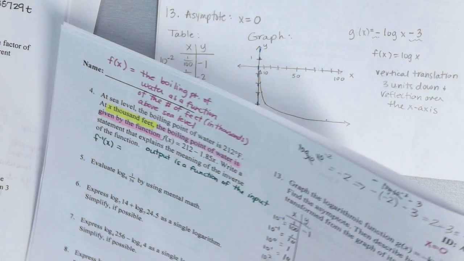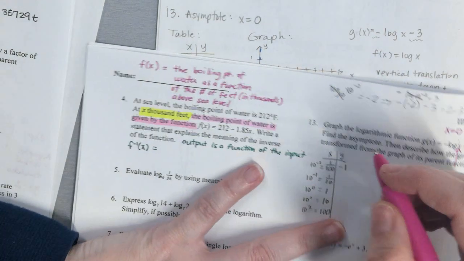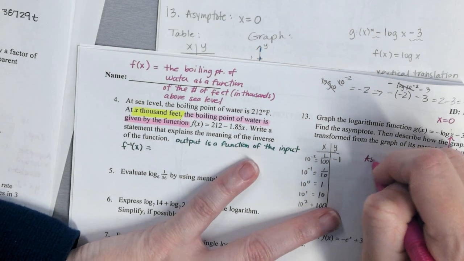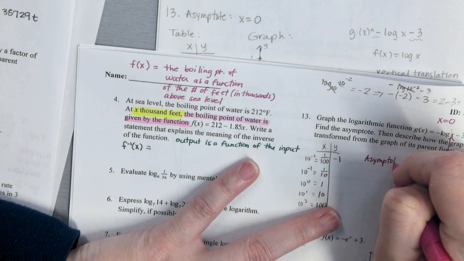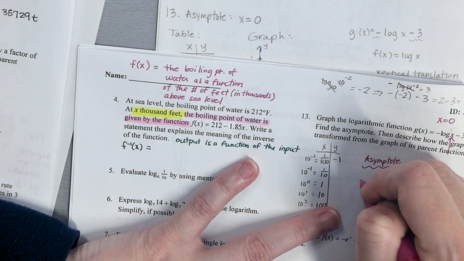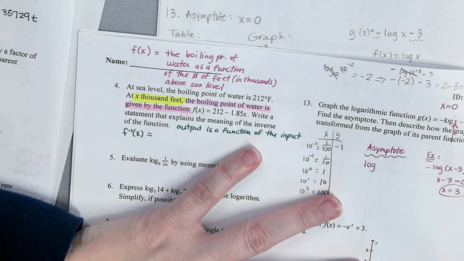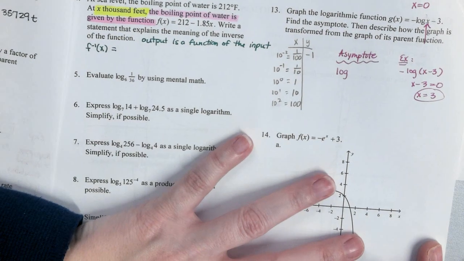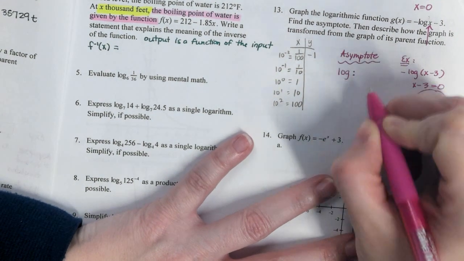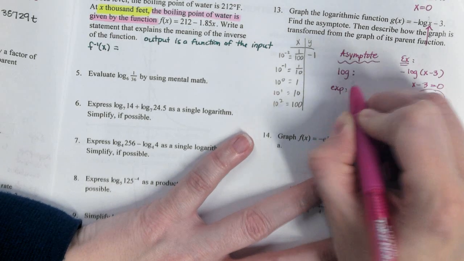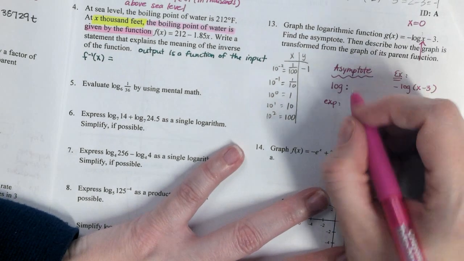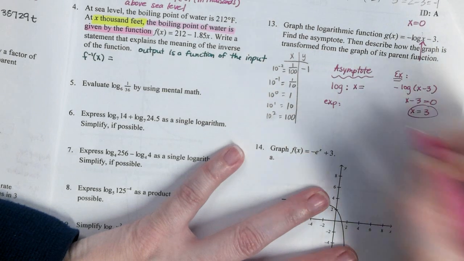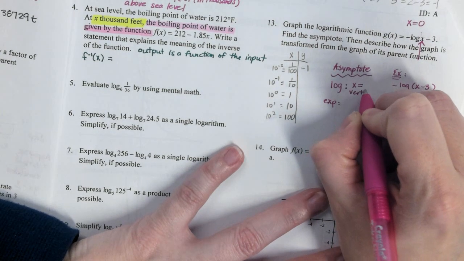Anytime you are talking about the asymptotes, if it's a log function, the asymptote is always going to have what form? So there's logs and there's exponential. If it's a log, it's always x equals a value. That's called a vertical asymptote.